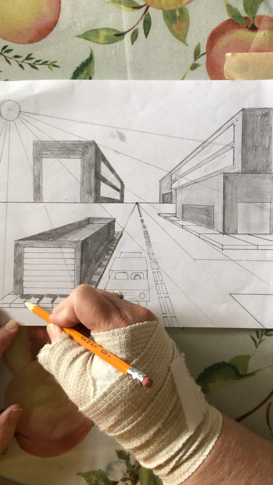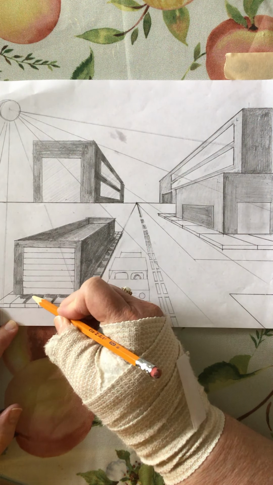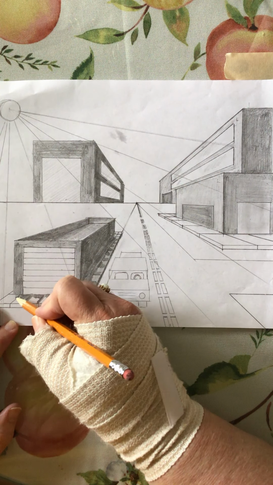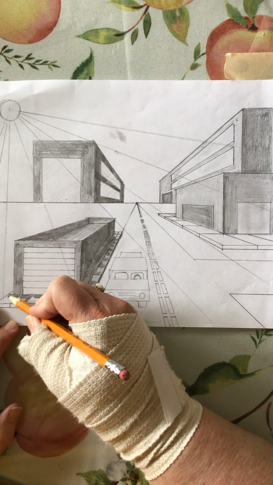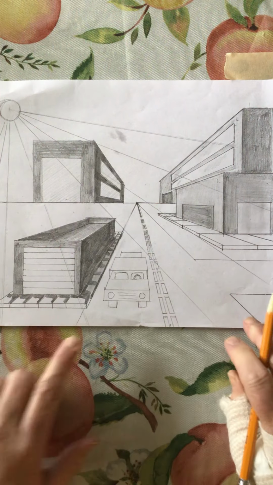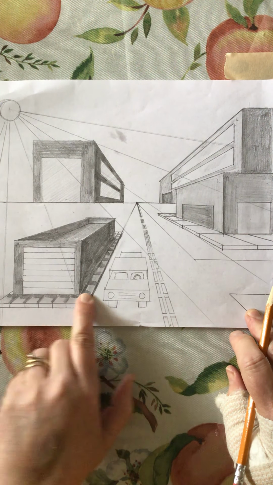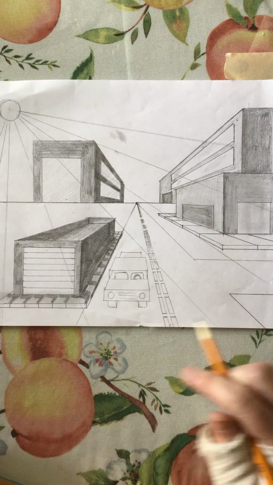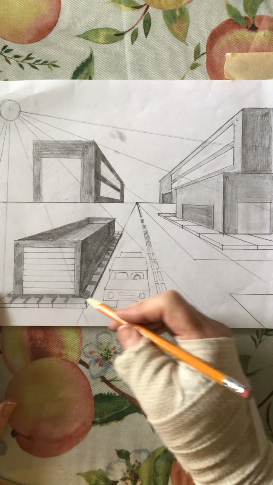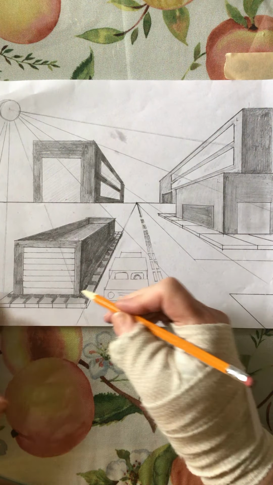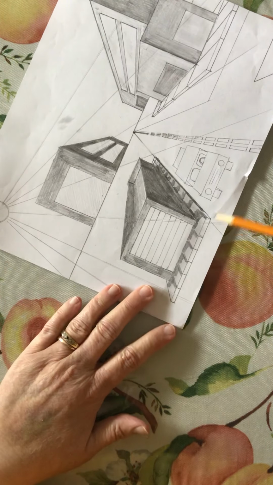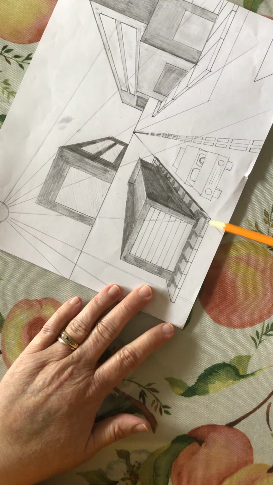If you don't want to smudge with your finger and get your finger dirty, you can use a tissue and do the same thing. Let's see, I've got this, and I'm going to do this. And I know that the sides here are going to be a little darker.